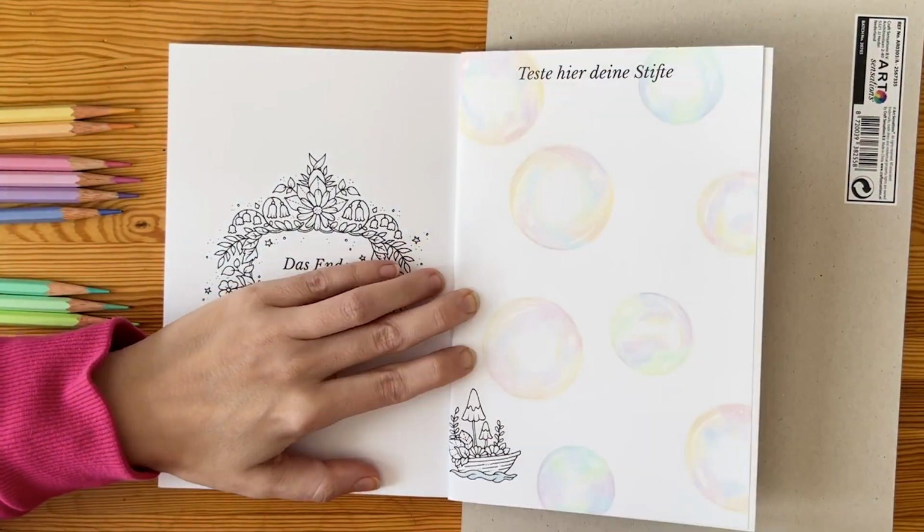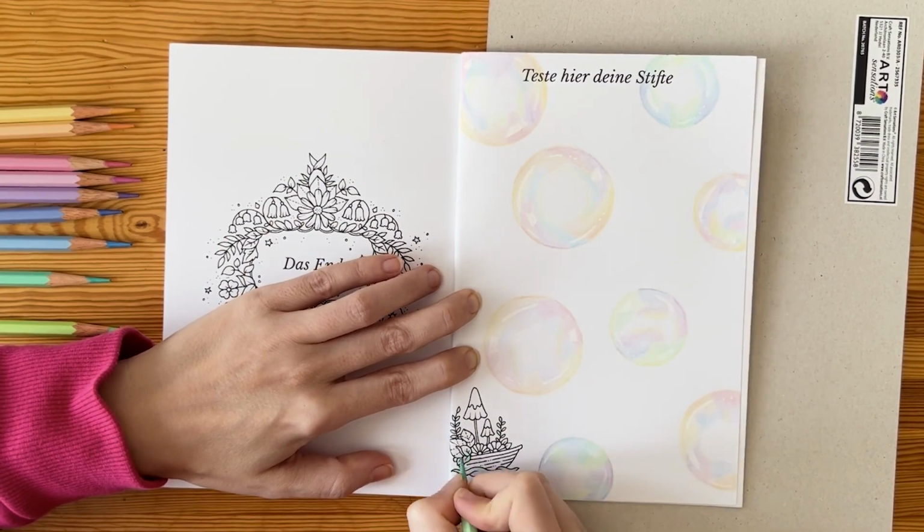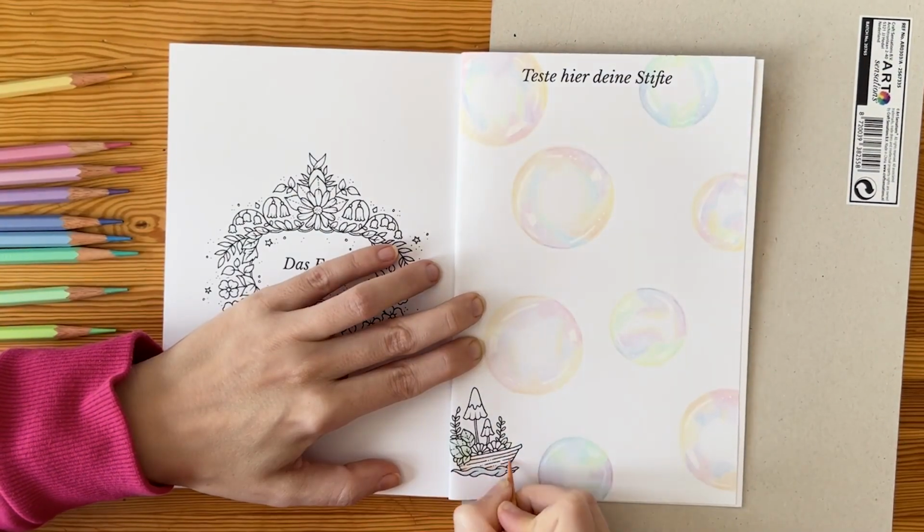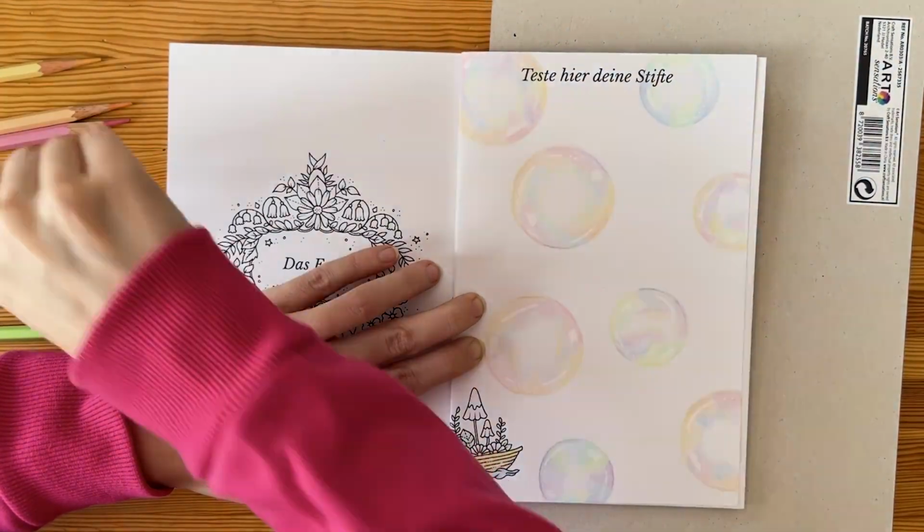Then I colored this little boat in the lower corner. And since the page still felt too empty, I added some more small soap bubbles.